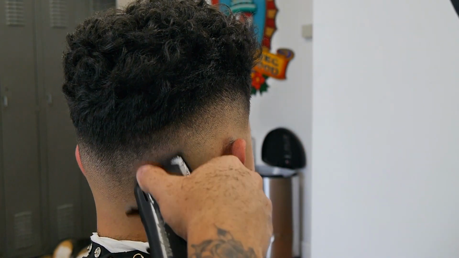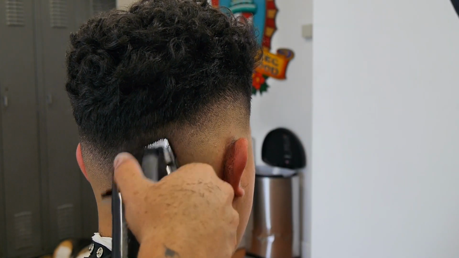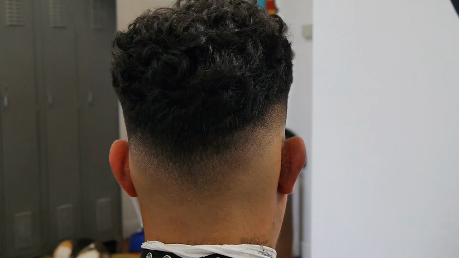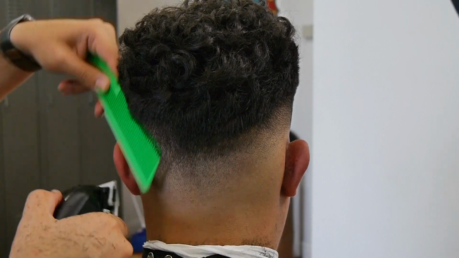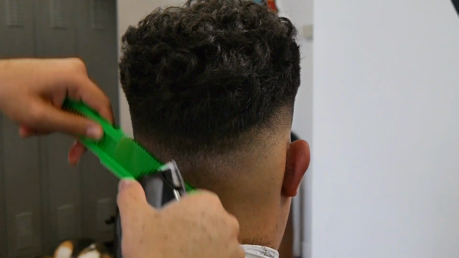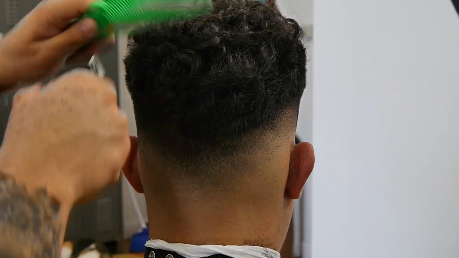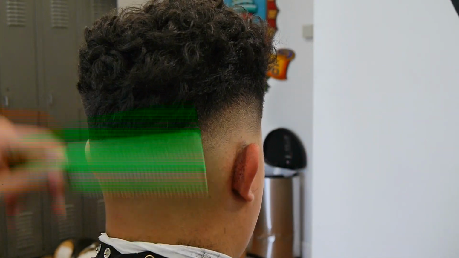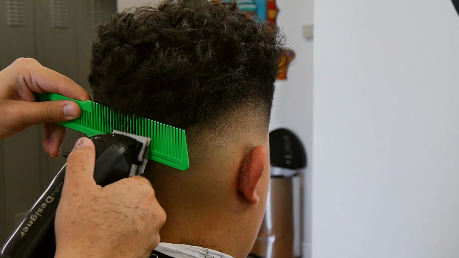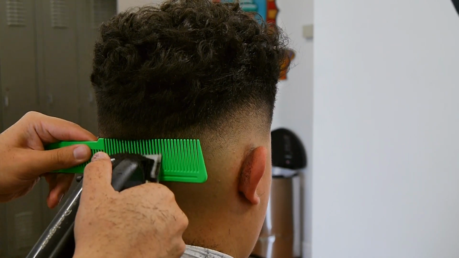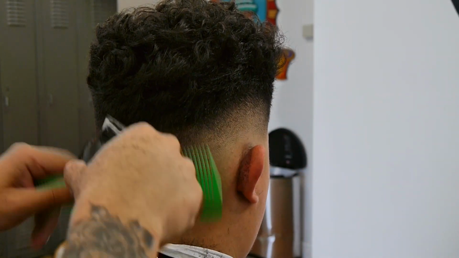This is what I'm talking about. I'm just going back and working specific areas just to take out some more weight or some extra line work. Now, same thing, just going to go back and hit it with some clipper over comb, just because, again, there's a lot of weight here in the back. There's a lot more hair in the back of the head than there are on the sides. This is where everyone holds most of their hair. So going back and just removing all the bulk that I can with clipper over comb first.